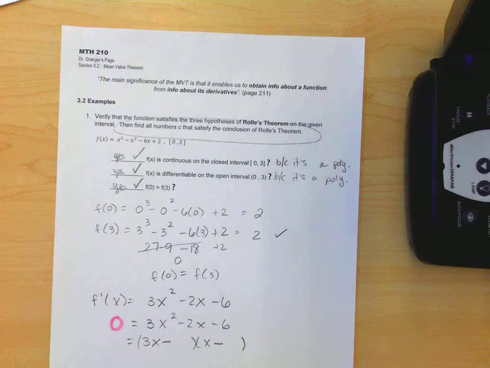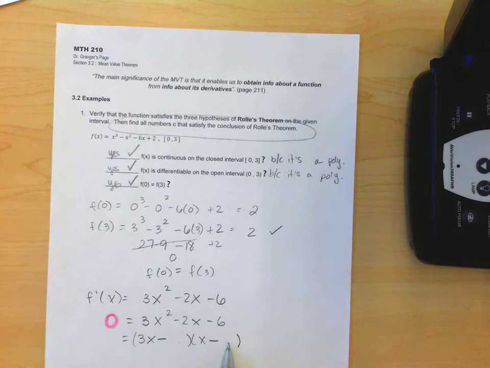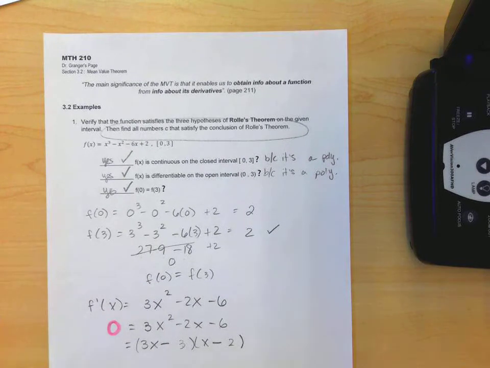I don't think this is going to, because we have a 3 and a 2 or a 2 and a 3. We're getting 9 or 3 and 6 or 9 and 2. It looks like this one's not going to factor.